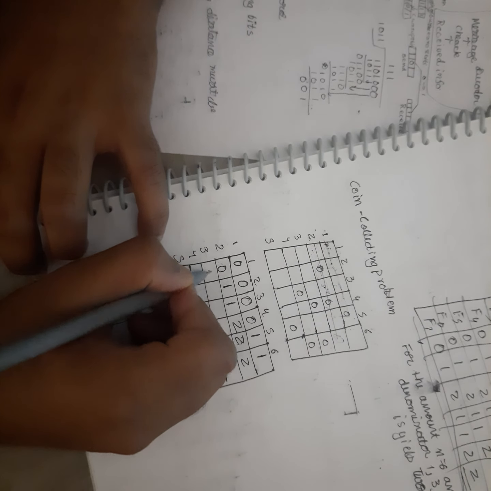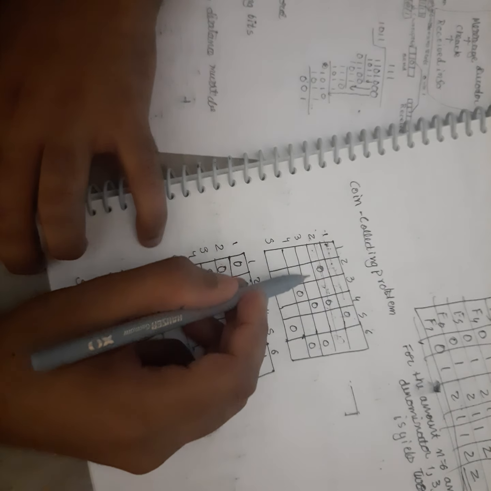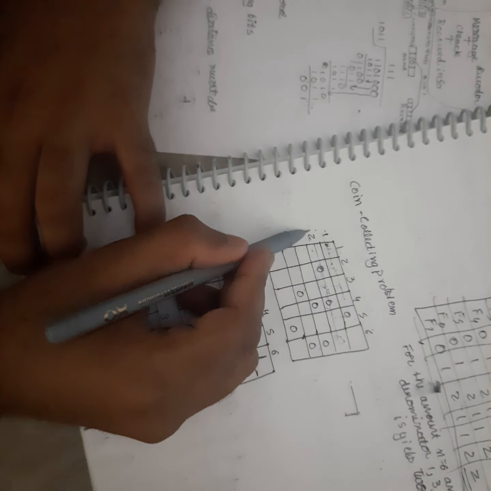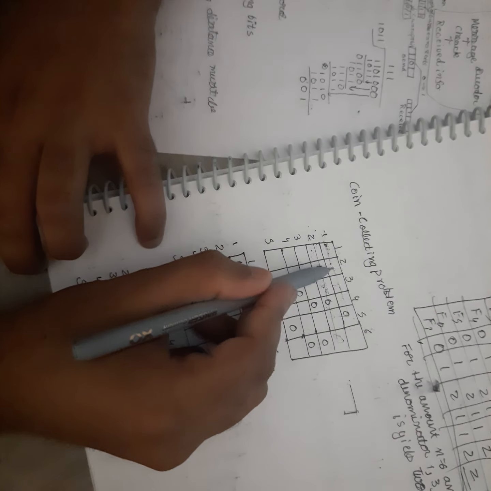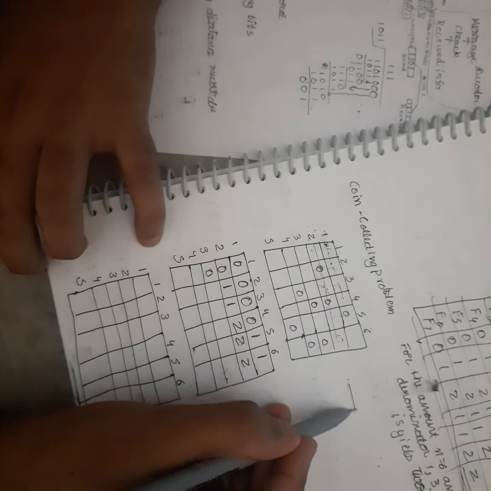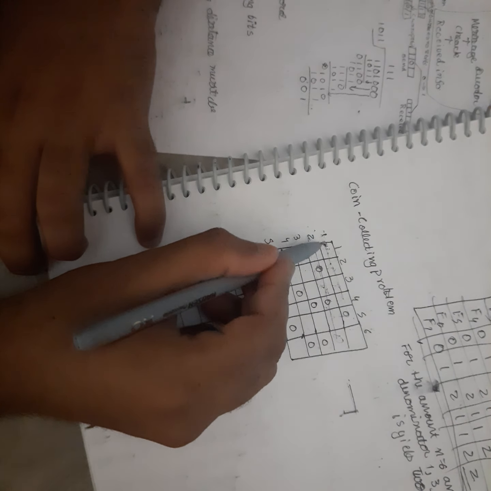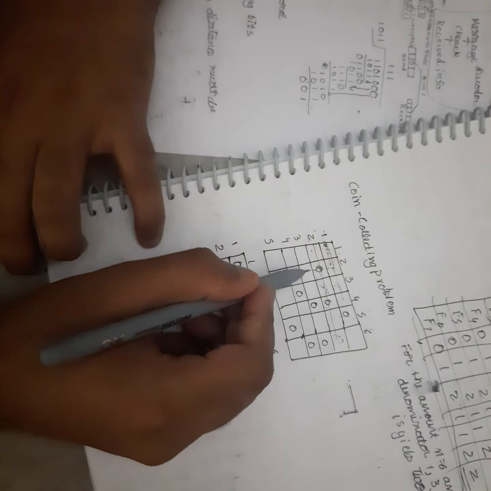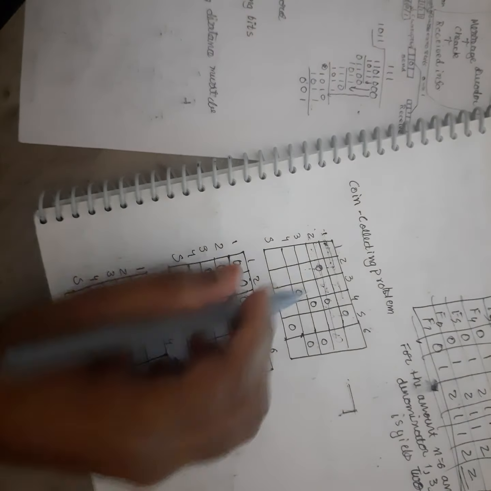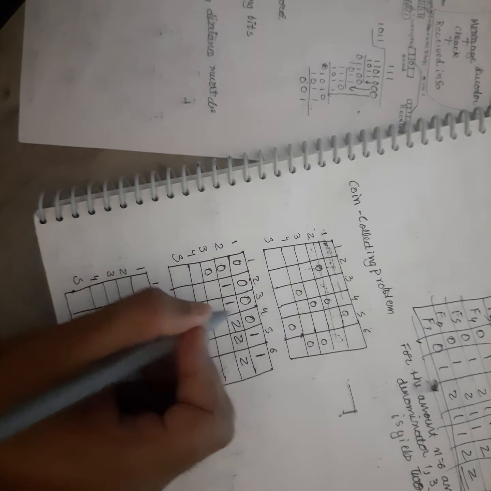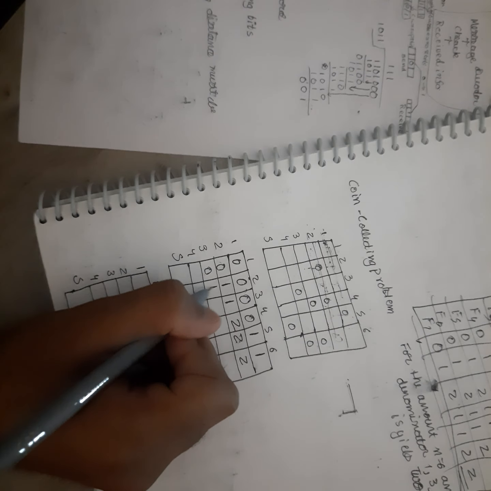Now start the third row. Here it will be zero. You can take one coin here. How? You can go here, you can come like this and this. You can only go like this. So you have come here and come here, so it will be one. You took one coin, right? So you can write one coin here.